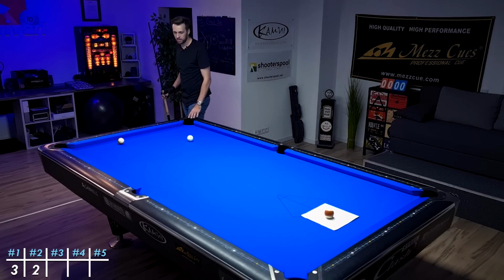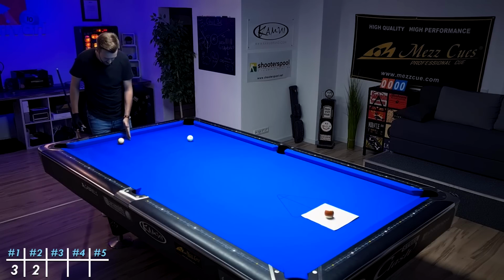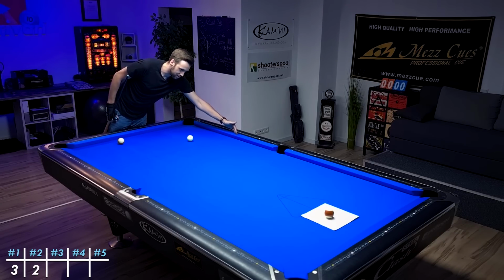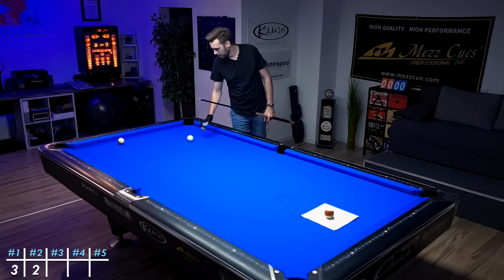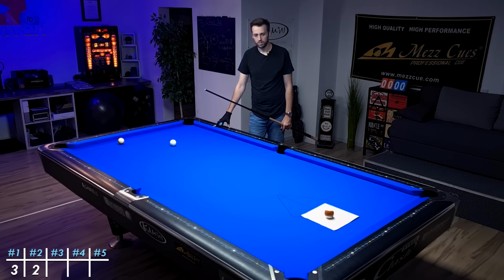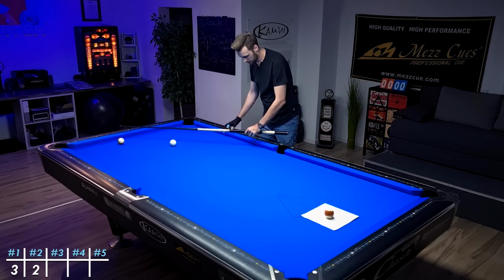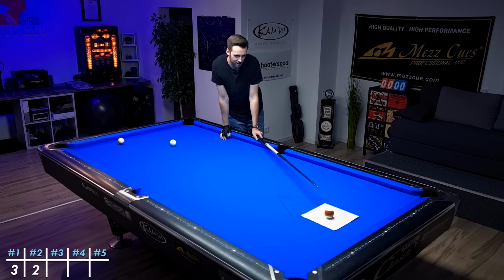Okay, let's try to use 2 rails this time. And I think we have 2 options for the 2 rails. Either use this rail and that rail, or that rail and this rail here. So personal preference, I think I'm going to use, well, it doesn't really matter. Let's try the draw version where I'm coming into here and then perfectly towards here. And also I have a second chance.